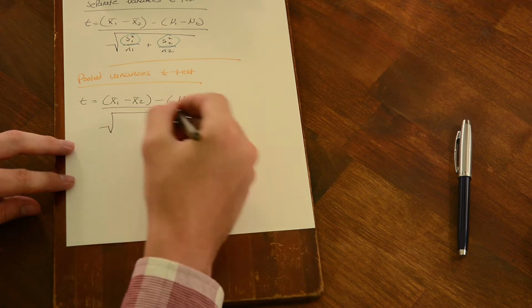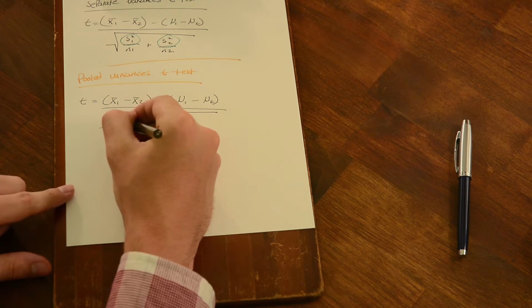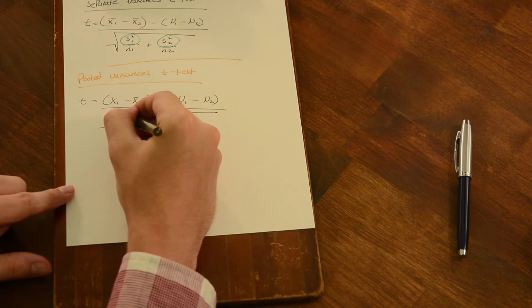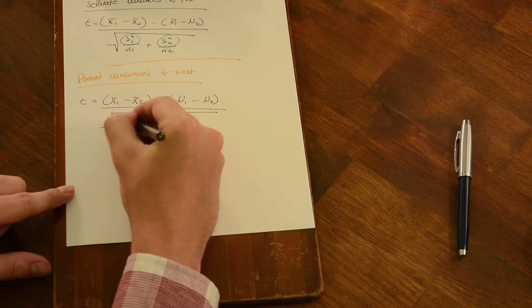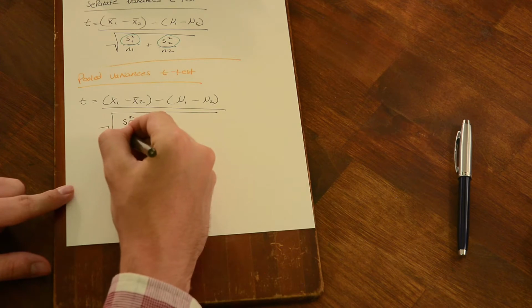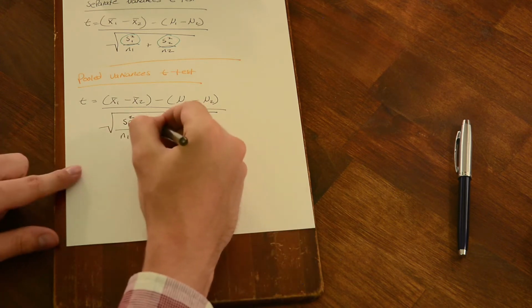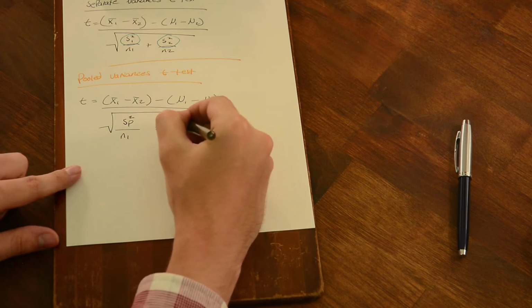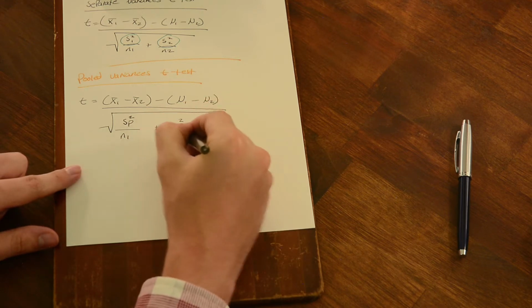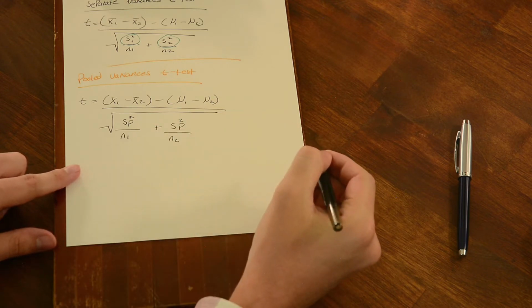But this time, instead of using variance 1 and variance 2, we're using our sample variance, but we have a p here instead to indicate that it's been pooled, over our first sample size. Then we're adding our pooled variance over here again, over our other sample size.